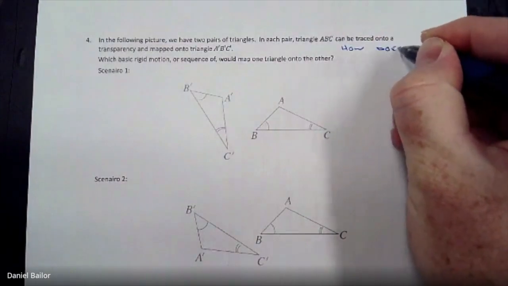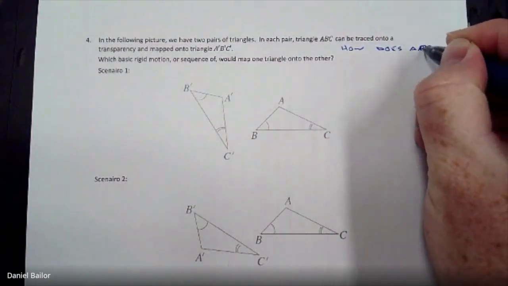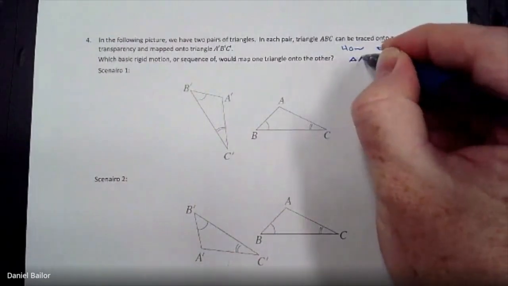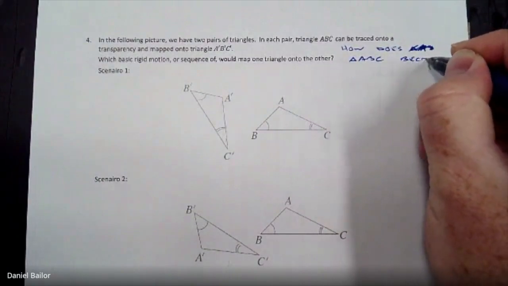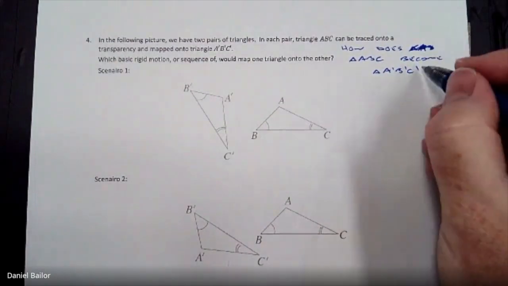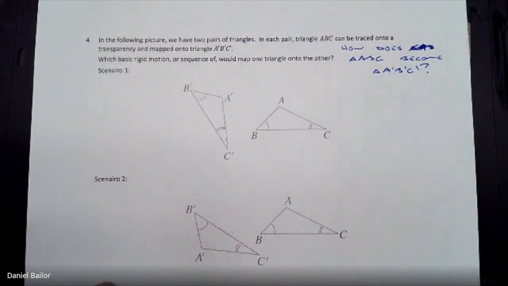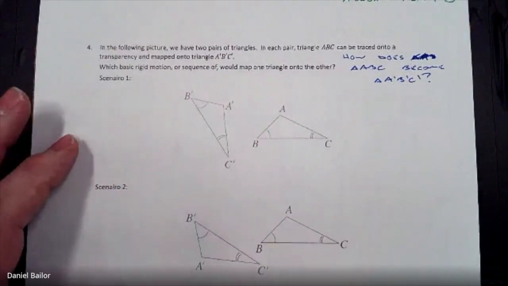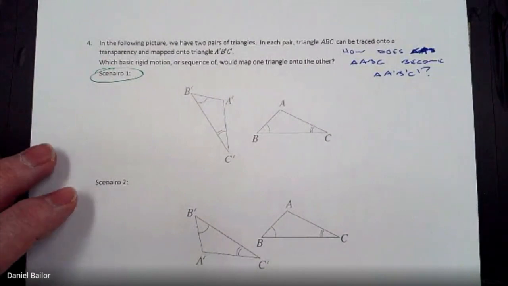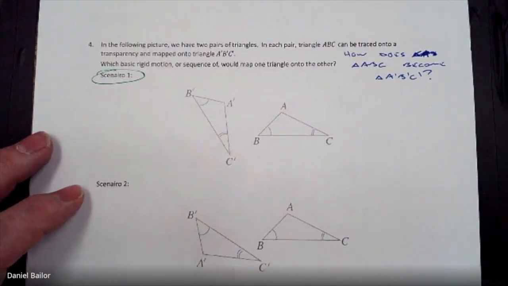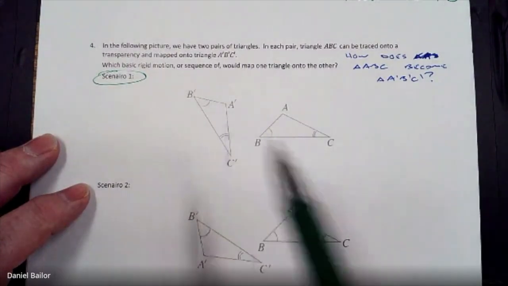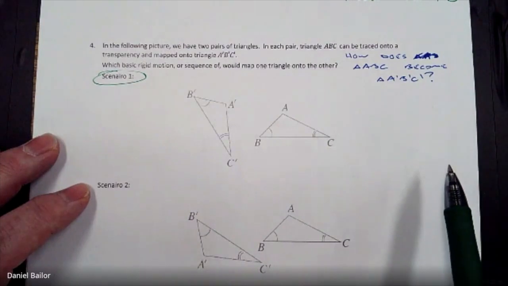I'm going to try that again. I messed up. How does triangle ABC become triangle A prime B prime C prime? How do we make it happen? Well, let's do scenario 1 first. Don't look at scenario 2 yet. Just do one piece at a time. So here's triangle ABC. How does that become triangle A prime B prime C prime?